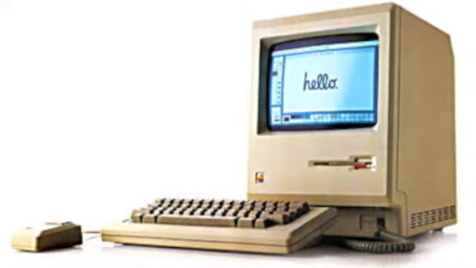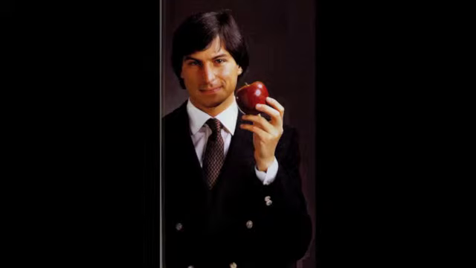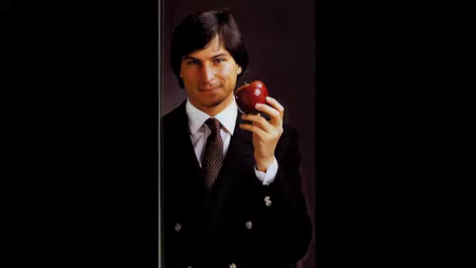It actually had a mouse. We'd never seen a mouse before. All we'd ever had was a keyboard. We never had seen anything like a mouse. And so to have a mouse and a graphic interface was just a very exciting thing.